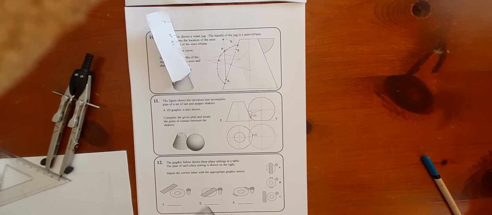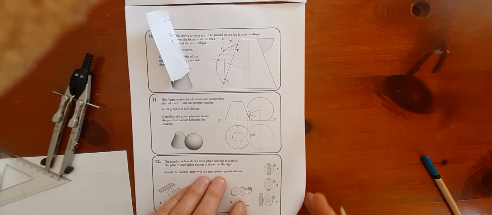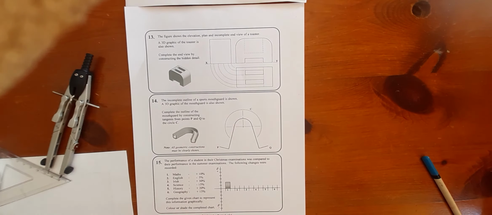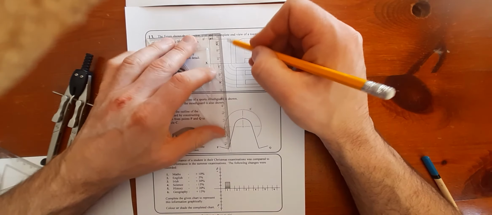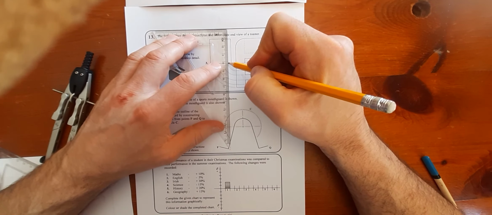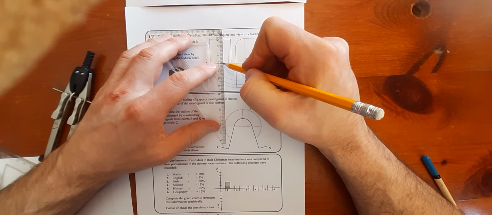Number 12 then, go through that, visualize it out, but it's C, A and B, okay, so you can match up then. And then we're on to our last sheet now, folks, which is asking us here to finish out the end view. So we'll just put up some light construction lines.